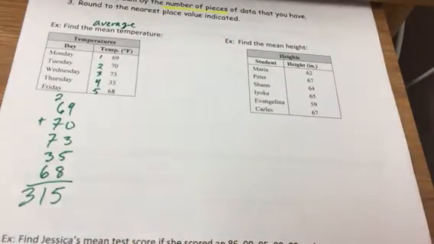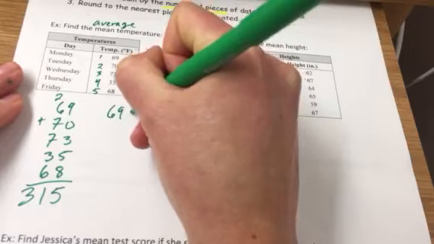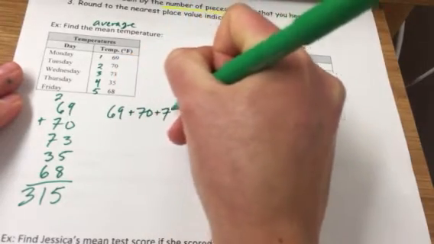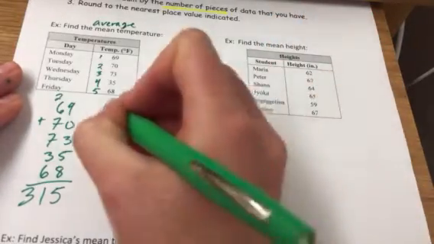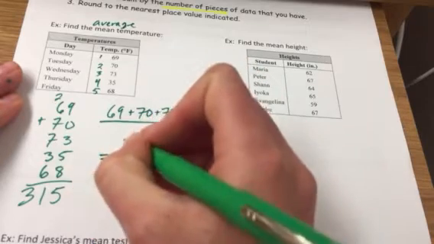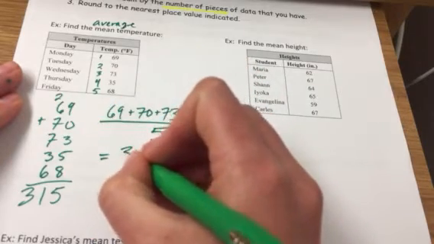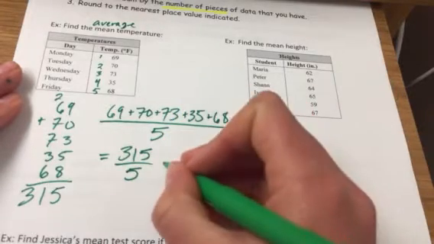I'm sorry, I'm getting ahead of myself. I don't normally set our problems up like this. I normally will write it horizontally. Plus 35 plus 68, all divided by, with a massive fraction bar, 5. So now, because that is going to be equal to 315 divided by 5, we're going to go ahead and divide.